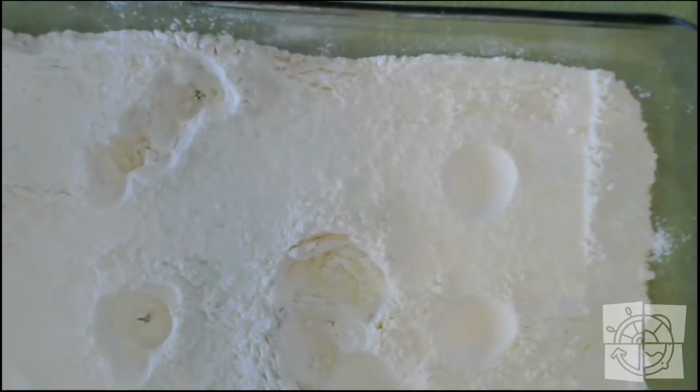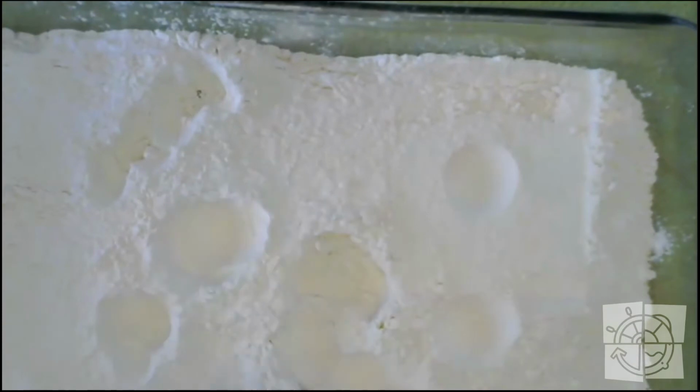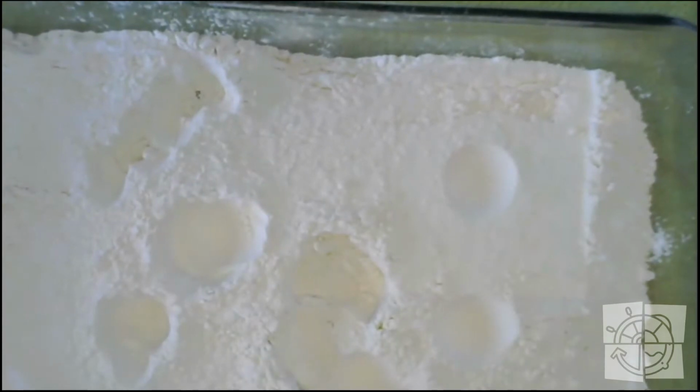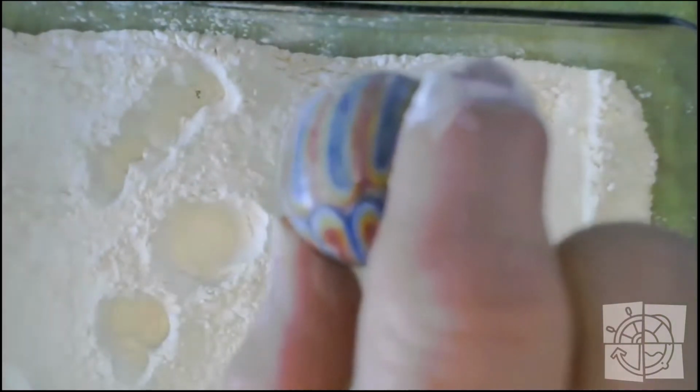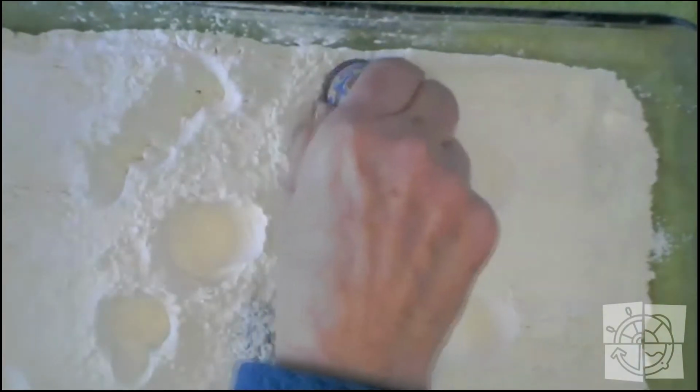I'm going to do it right here. 1, 2, 3. Whoa, it didn't bounce that time, but it made a great looking hole. Whoa, my moon surface is starting to look really cratery, and that time it bounced.